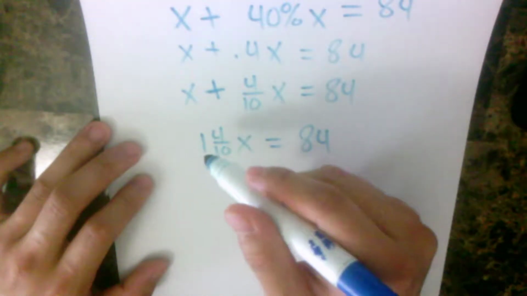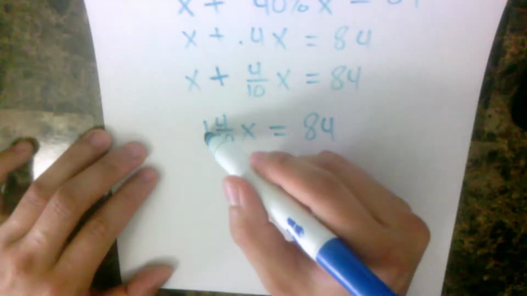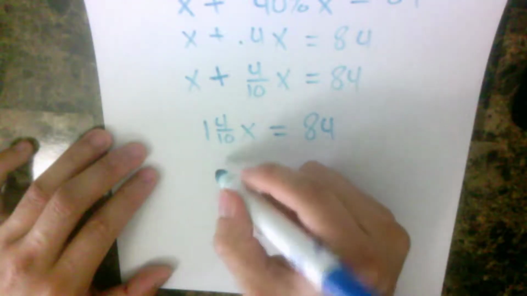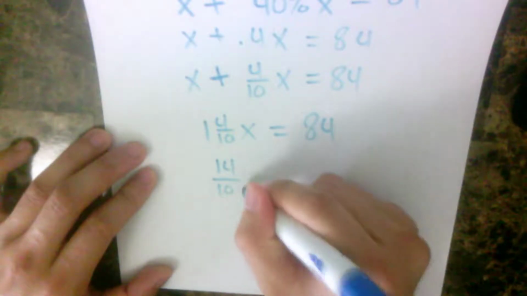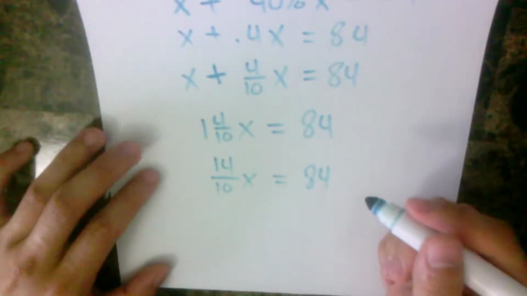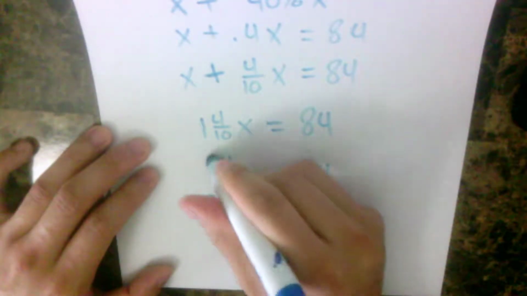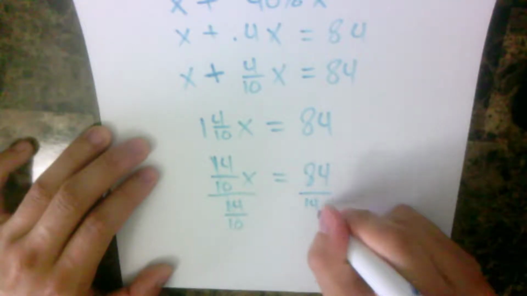But here, this is a mixed number, and I told you mixed numbers are kind of hard to work with, so let's go ahead and change it to an improper fraction. 1 times 10 plus 4 is 14 over 10 X equals 84. And let's go ahead and solve this. We're going to divide by 14 over 10.